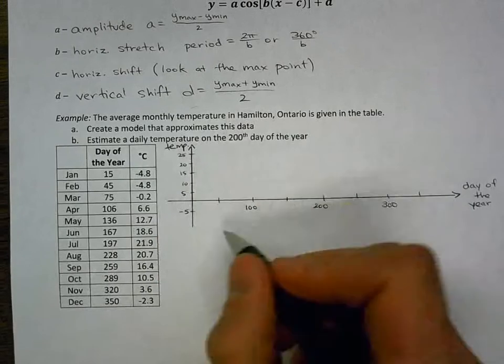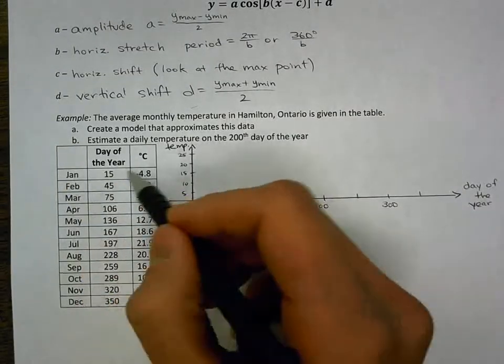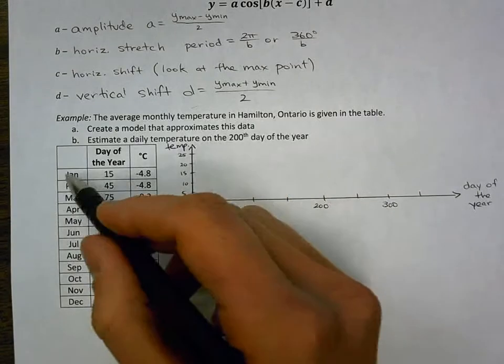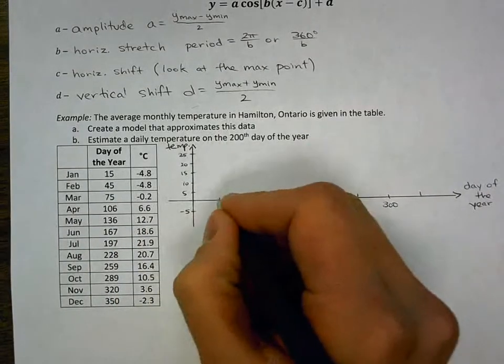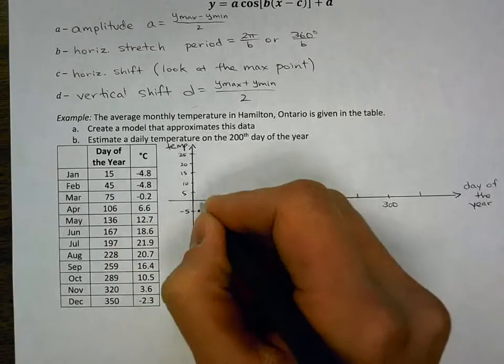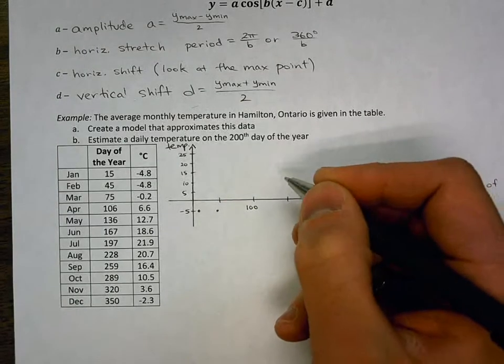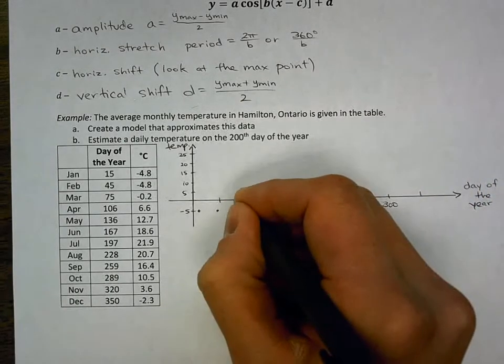So January 15th, so that would be day 15. Oh, sorry. I guess we're using the middle point of each month. So the middle of January is January 15th. So that's somewhere here. That's a temperature of -4.8. February, it's also -4.8. Day 75, it's 0.